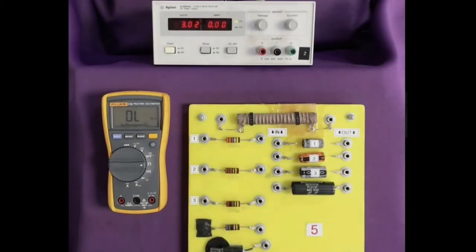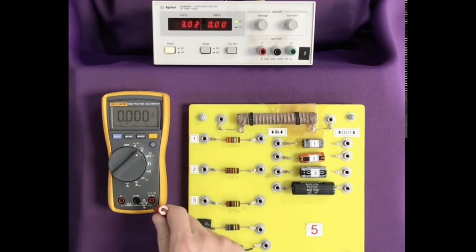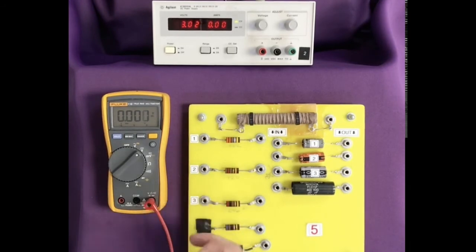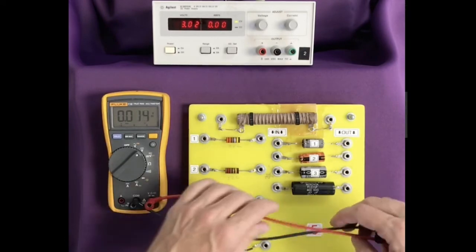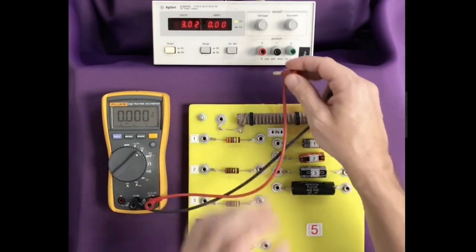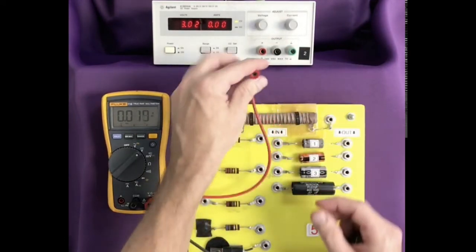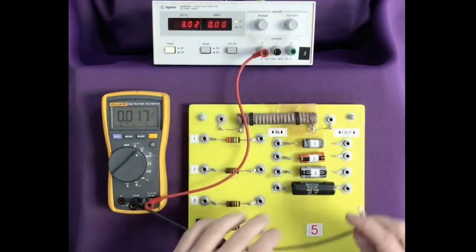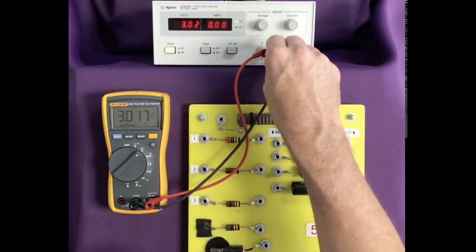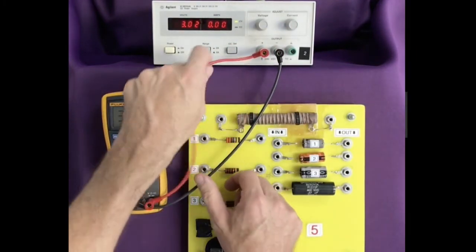Another common thing to do is to use it to measure voltage. The easiest way I could demonstrate this is we'll put it on voltage DC. We're going to have the red wire in here, black wire in common, and let's just measure directly to our power supply. So here, I measure, this is the output of our power supply, and that's how we measure it.